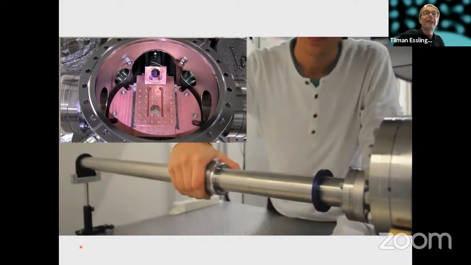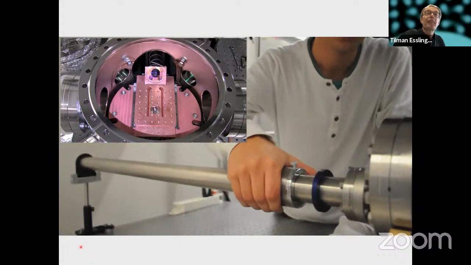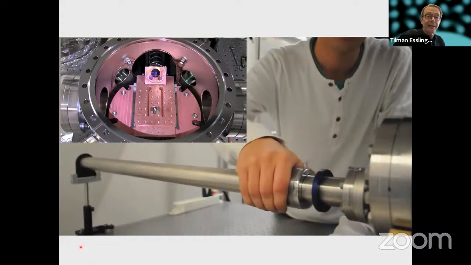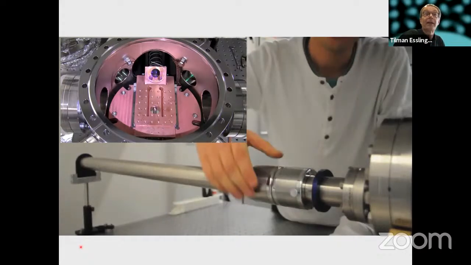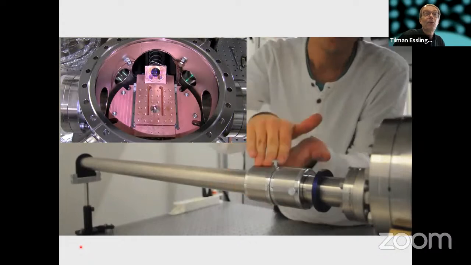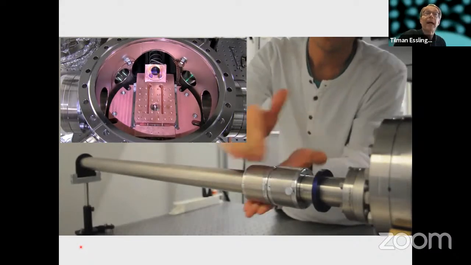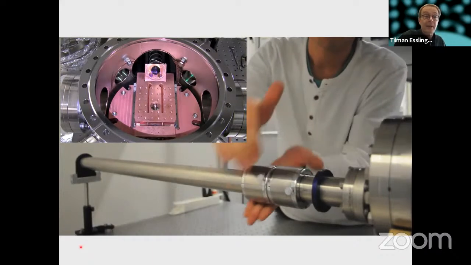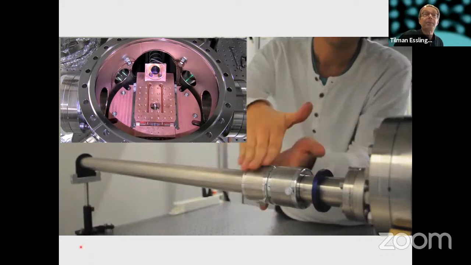So that's the reversed process. Now you rotate the screw again, you unscrew the sledge, it moves backwards, and then in a moment you can take it back from the science chamber into the load lock chamber, where you can do the bake out.